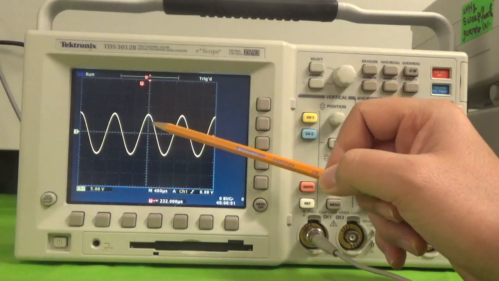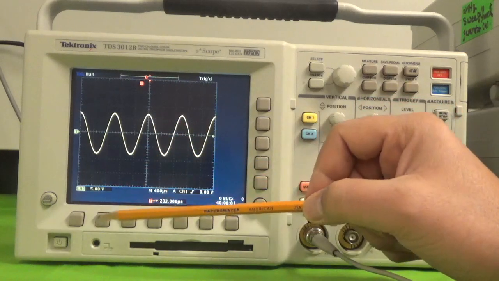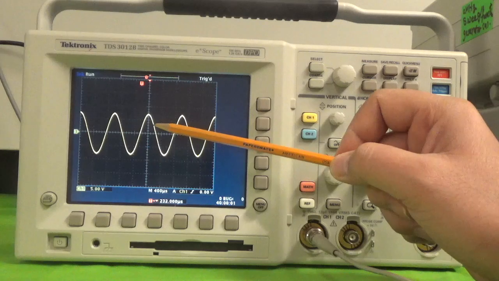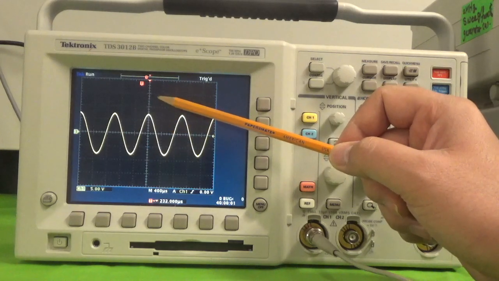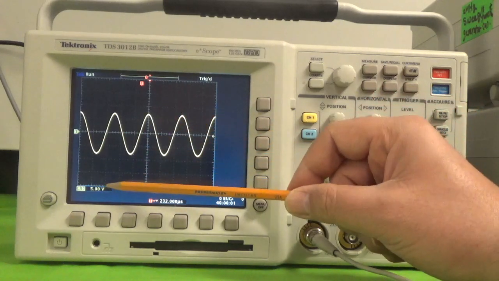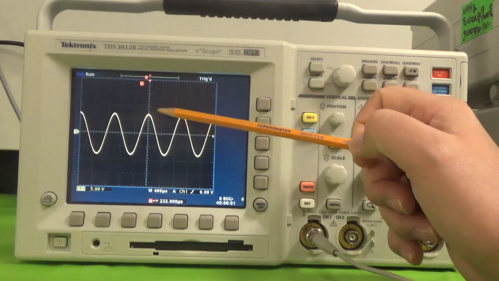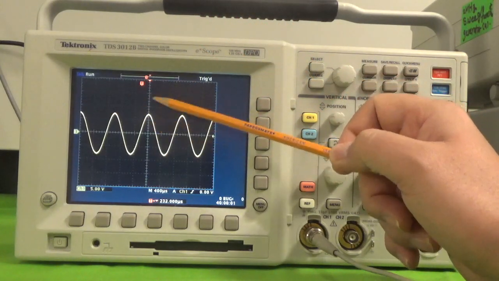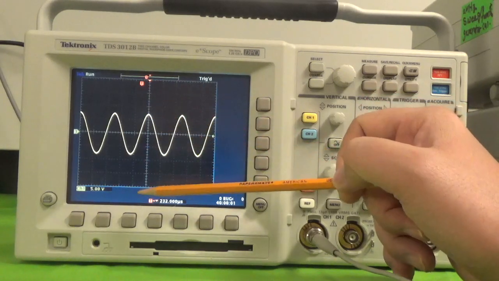And each volt division is equal to 5 volts. So let's count 3 divisions, 1, 2, 3. So how much voltage do we have here? Actually we have 1, 2, 3 times 5 volts, so that will give me 15 volts. This is how we can count the voltage and the time.